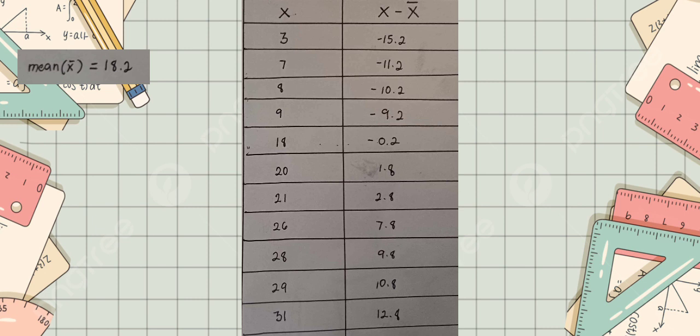Then, we're going to subtract each x from the mean, which is 18.2. So, we have 3 minus 18.2 equals negative 15.2. 7 minus 18.2 equals negative 11.2. 8 minus 18.2 equals negative 10.2. And so on and so forth until 31.